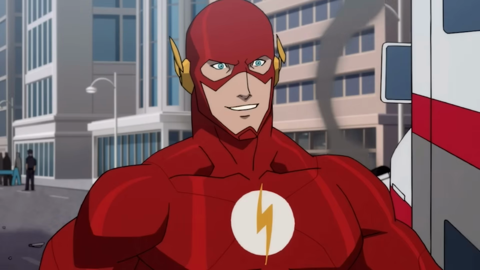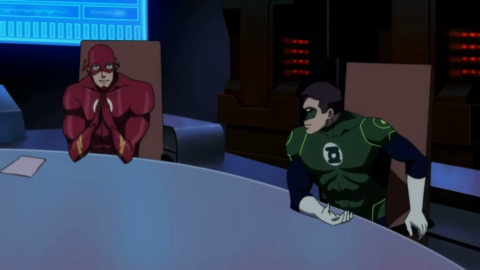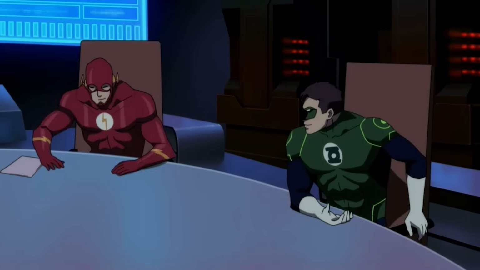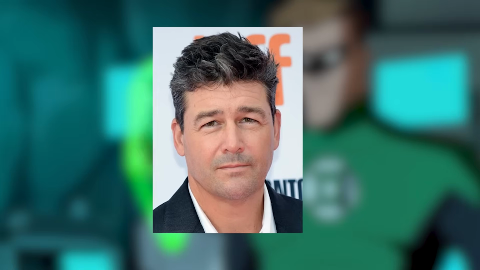So we know there's a Lantern show coming out next year, and Hal Jordan will be a veteran Lantern legend, and he'll be a much older mentor figure to John Stewart. Hal is being played by a 59-year-old Kyle Chandler, so it's clear that he's going to be past his prime, and that he's been doing this for a very long time.